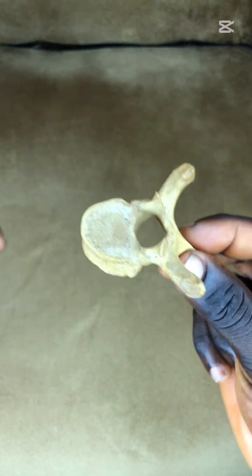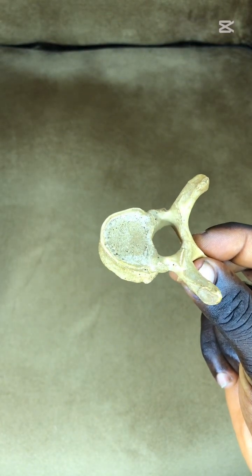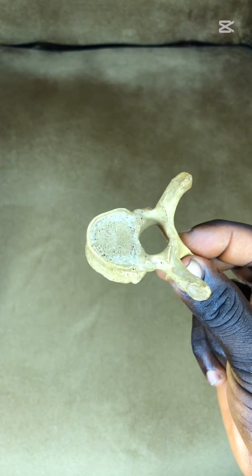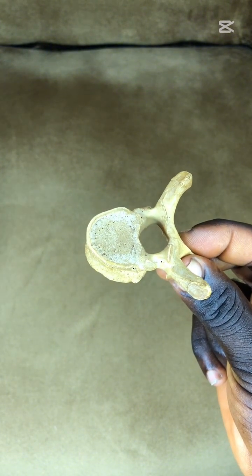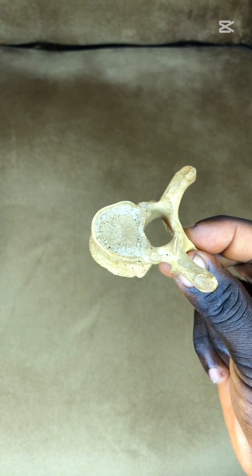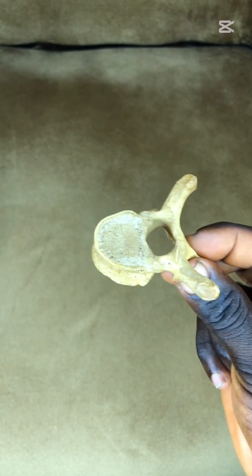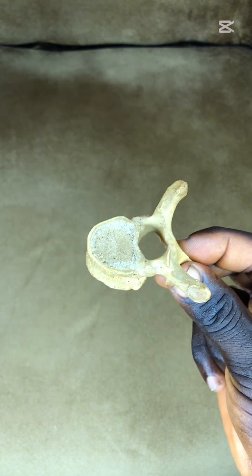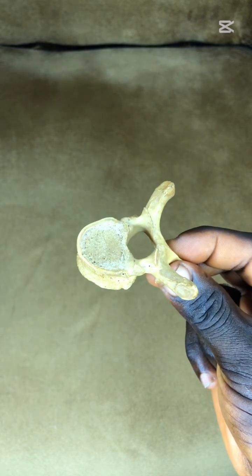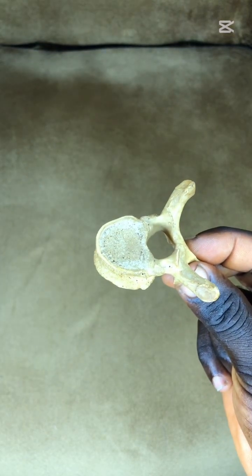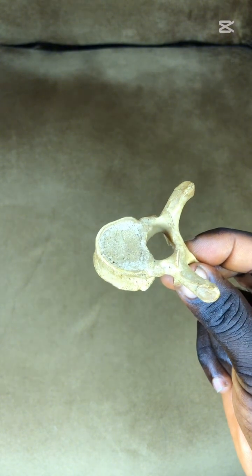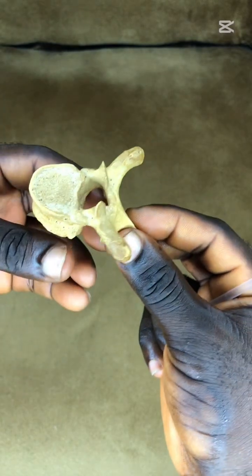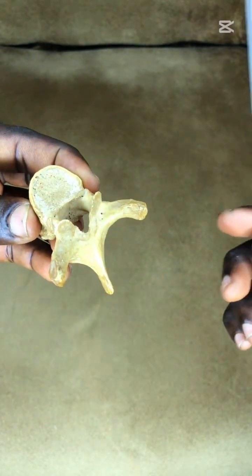Now we shall start with the joint that is found throughout the entire length of the vertebral column. Number 1 is the joint between the vertebral bodies, while number 2 is the joint between the vertebral arches. Now, the joints between the vertebral bodies are those joints that connect adjacent vertebrae, known as the intervertebral disc.